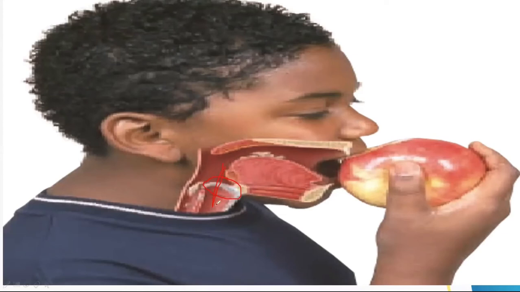If food enters the windpipe, right away you will start to choke. So the epiglottis is a muscular organ which prevents food from entering the windpipe.